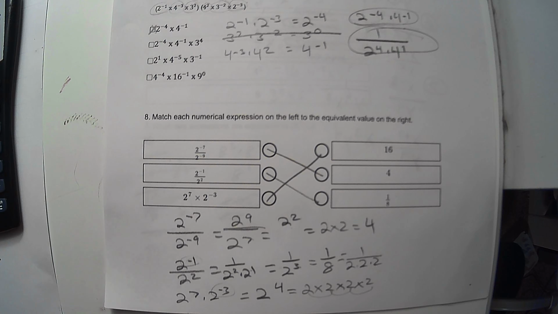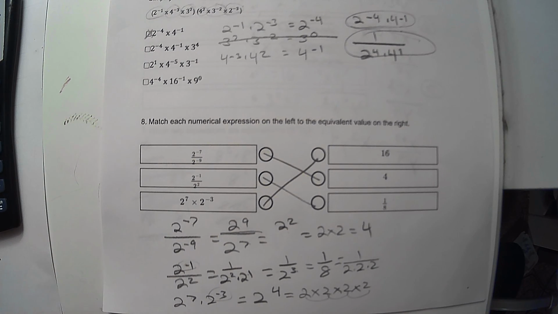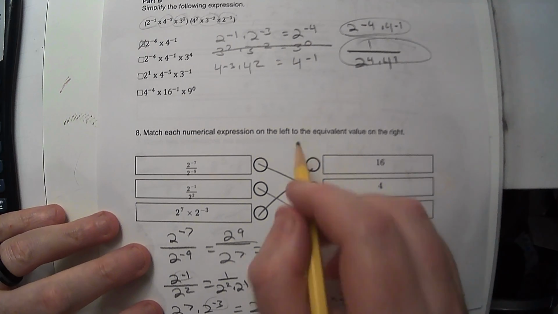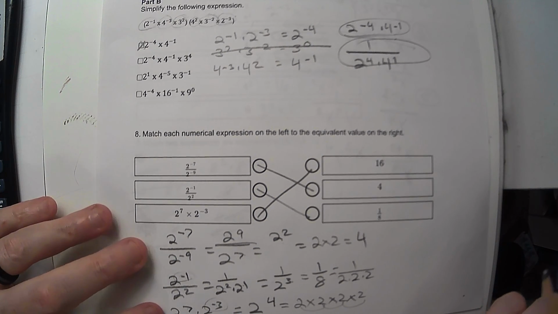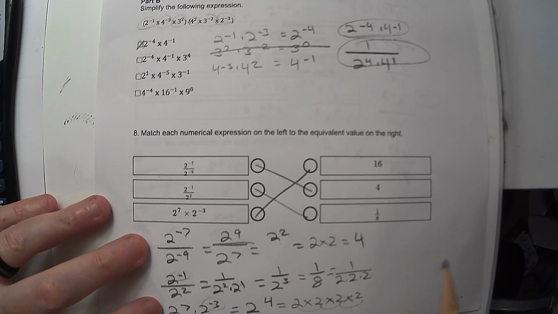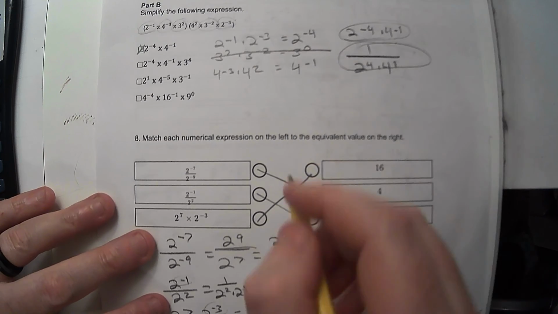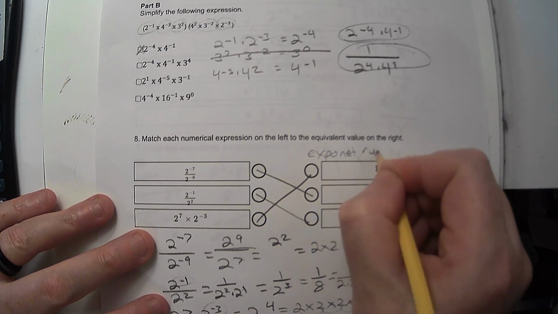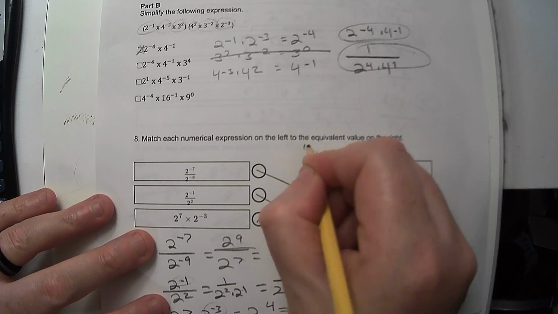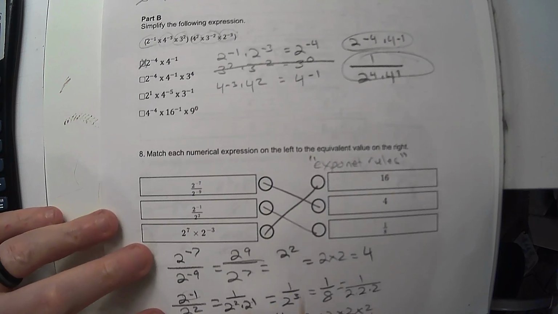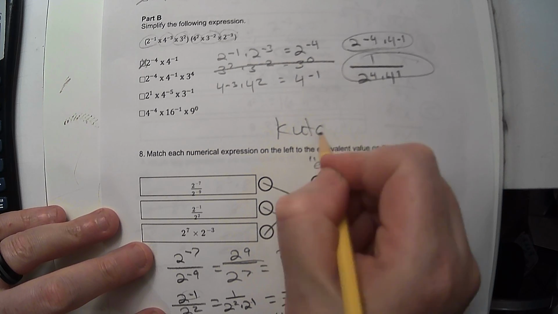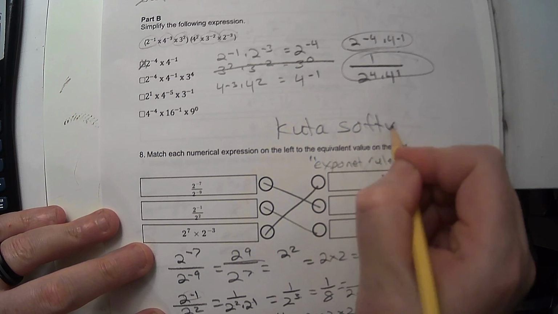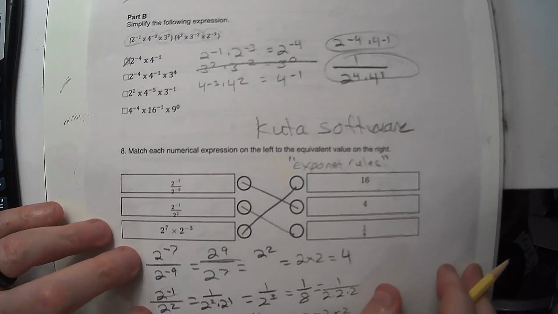Alright. I know a lot of y'all are still having some issues on the exponent rules. So you do have some stuff on iReady you can work on. You do have some extra YouTube videos from different teachers that you can watch. If you need to, just go to YouTube and type in exponent rules. The other thing you can go to is a website called Kuta Software. They have some excellent worksheets.